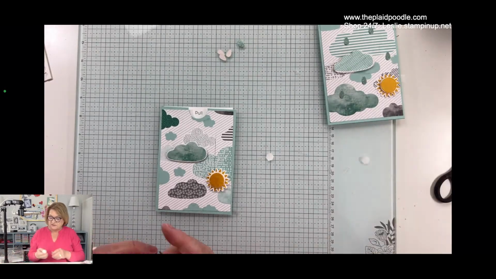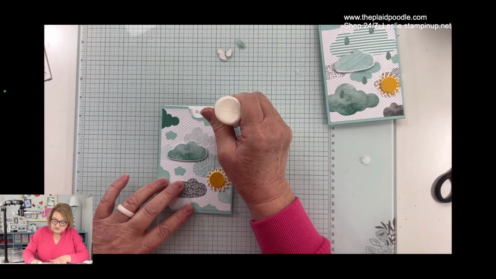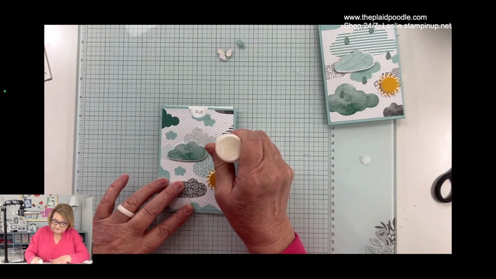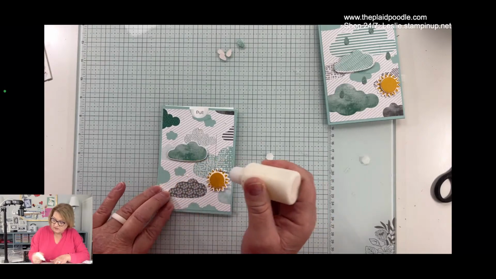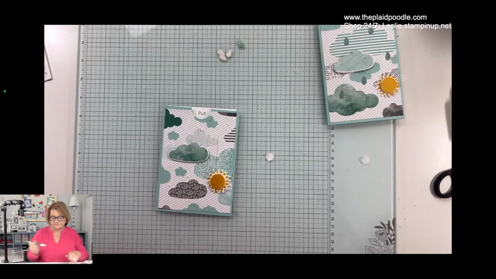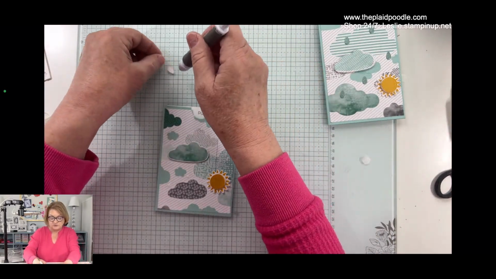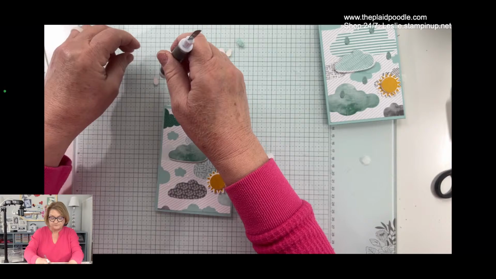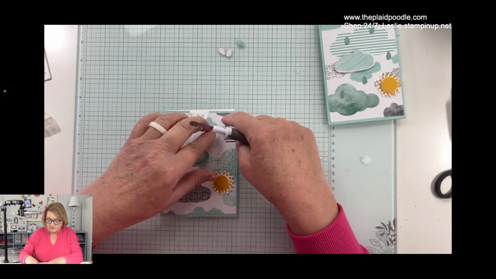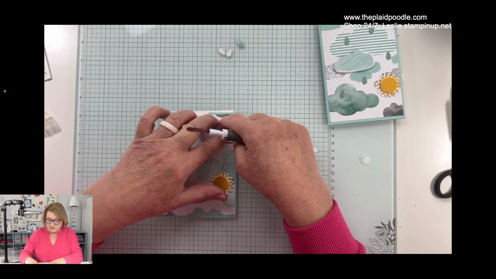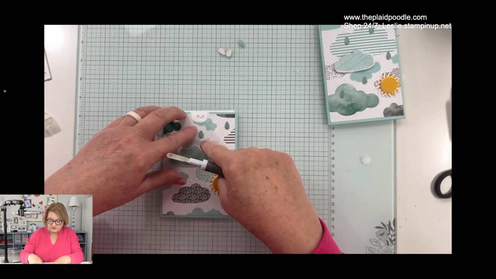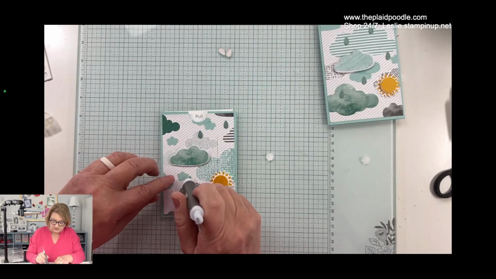And then all my little raindrops, I'm just going to add some little dots of glue and use my little pick tool here to add those real quick.